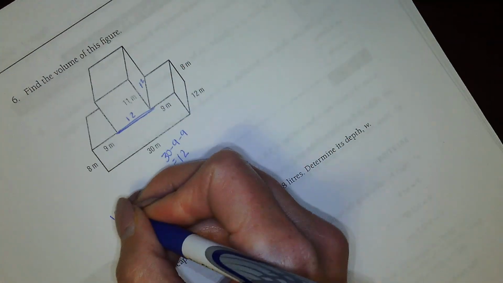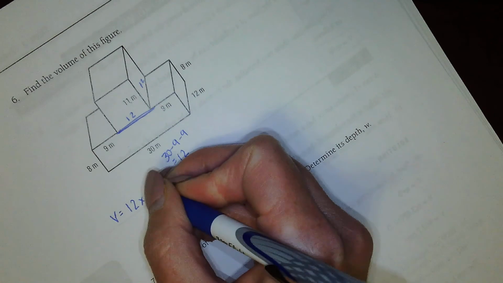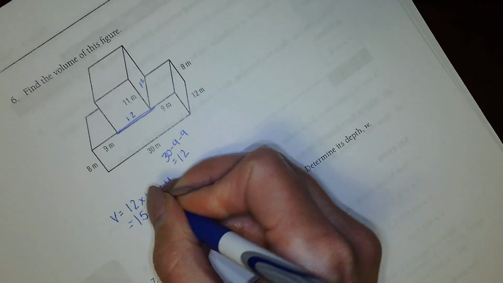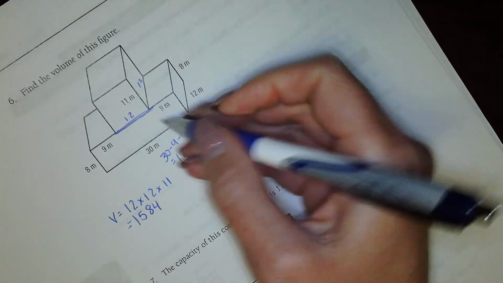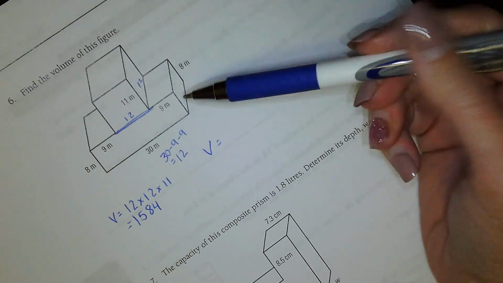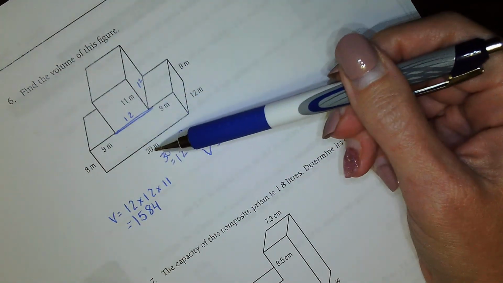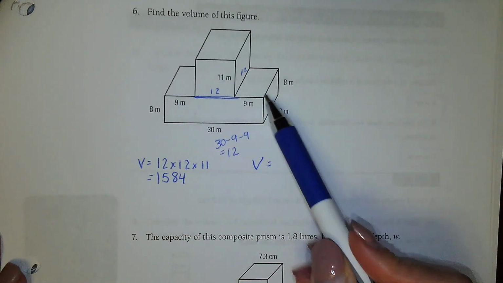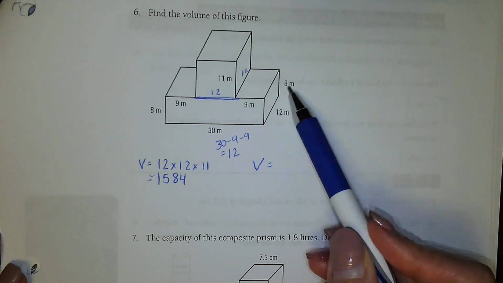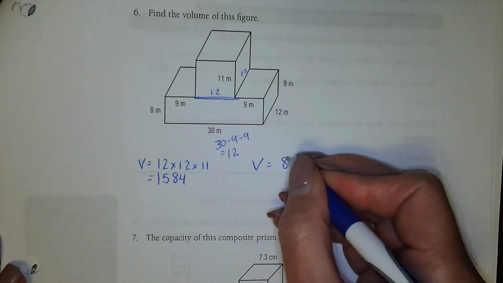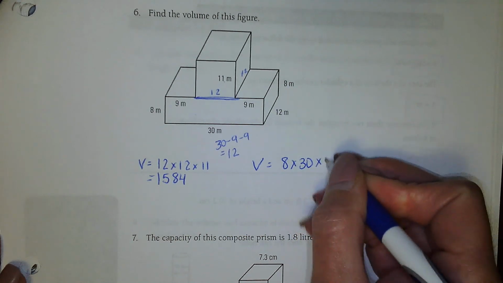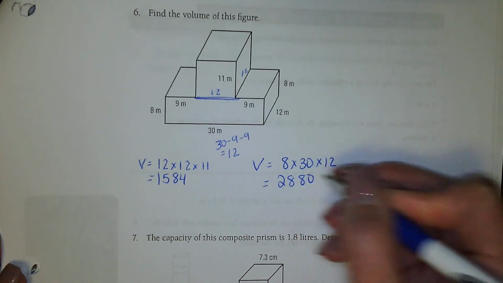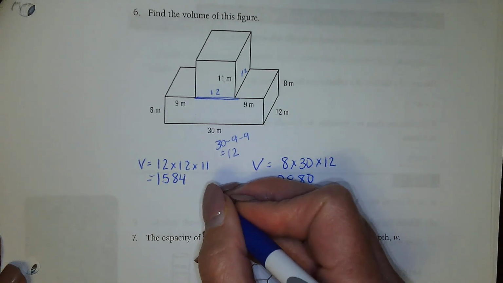So my volume of that is going to be 12 times 12 times 11, and I get 1,584. Now if I want the volume of the bottom part, my bottom is going to be 8 by 30 by my depth, the 12, which I get 2,880. Now I can go ahead and add those two together.